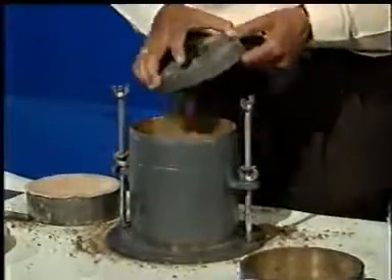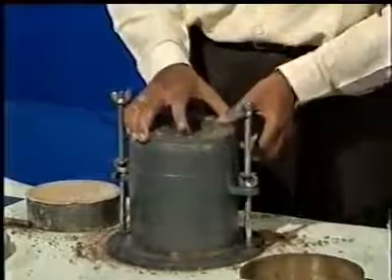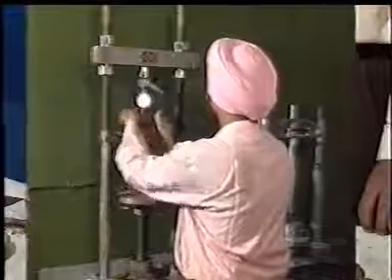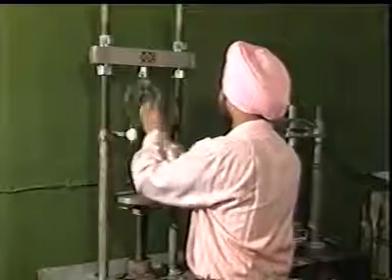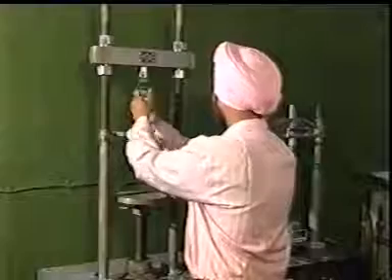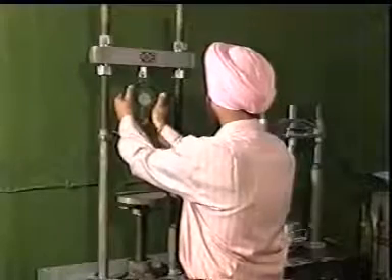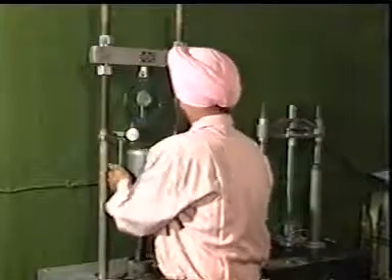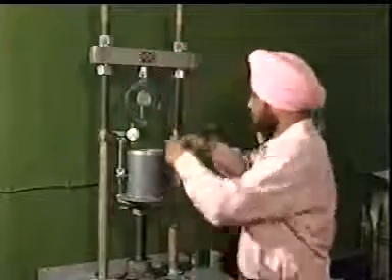And place an annular weight of mass 2.5 kg. Place the assembly on the pedestal of the loading machine. Set the proving ring and dial gauge in position.